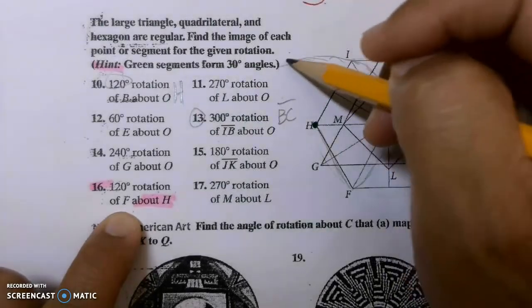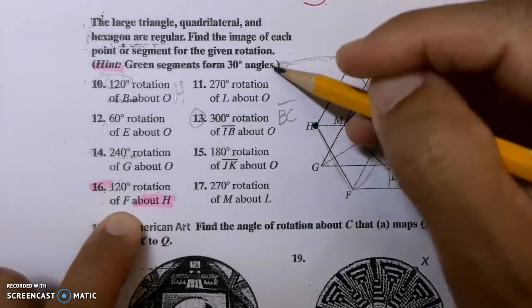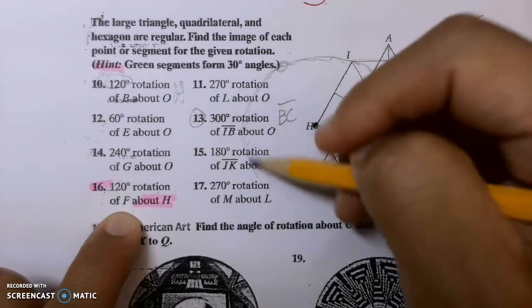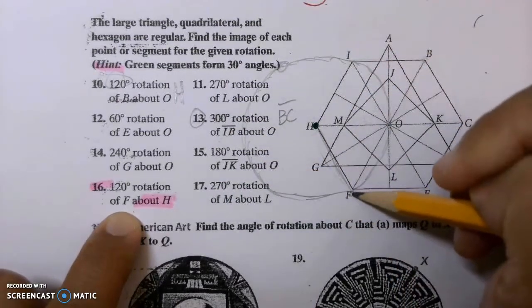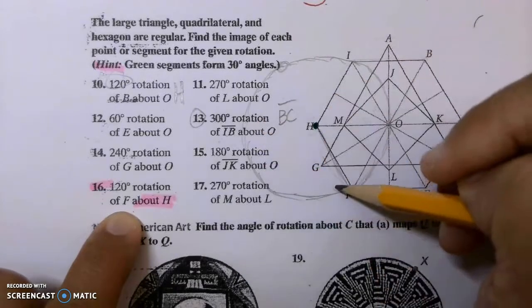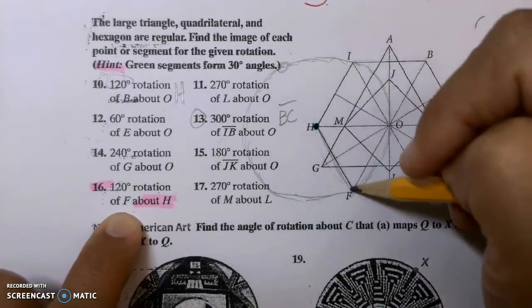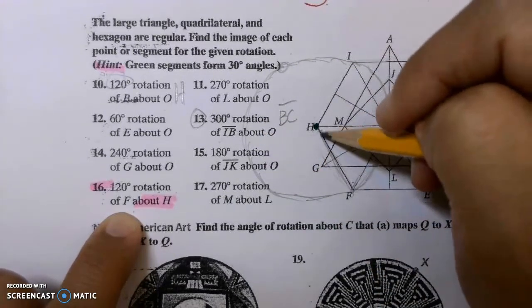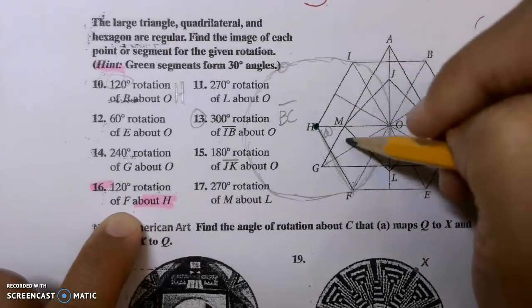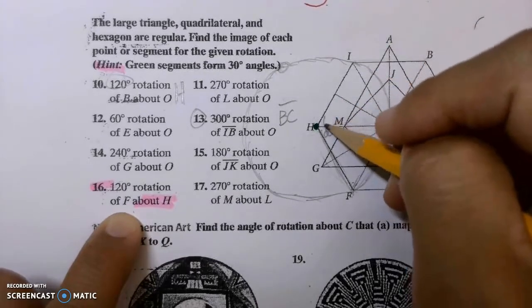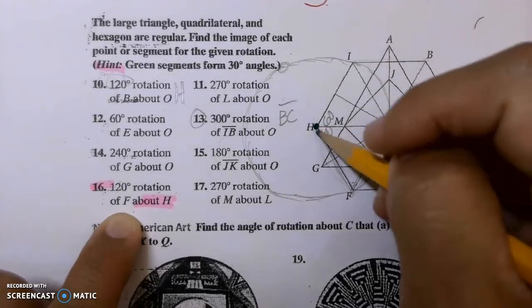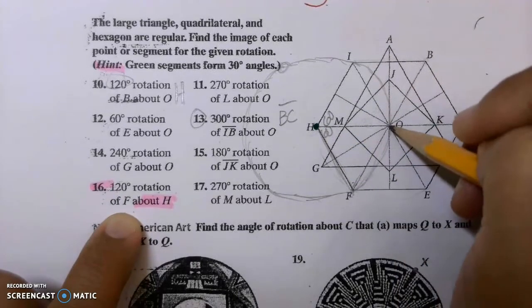If it was 180 degrees, it would be somewhere over here, because that's halfway, and then it would rotate off the page and go back to F, 360 degrees. So you've got to imagine this circle here. Now this triangle here, this is 60 degrees, 60 degrees, 60 degrees. And so this would also be another 60-degree turn. So if I wanted to go F 60 degrees, it would end up right here at the center.